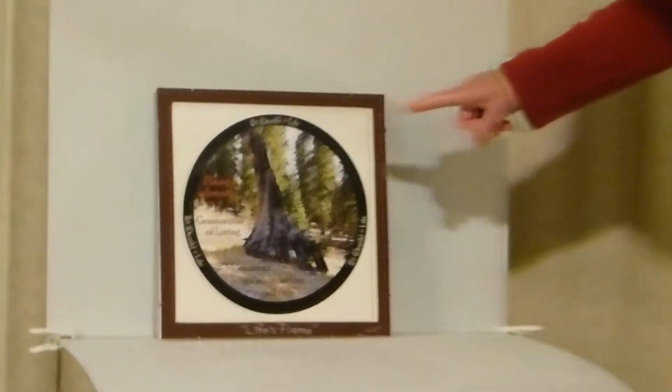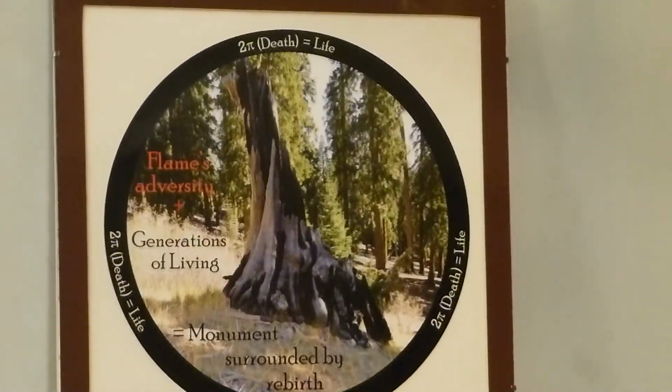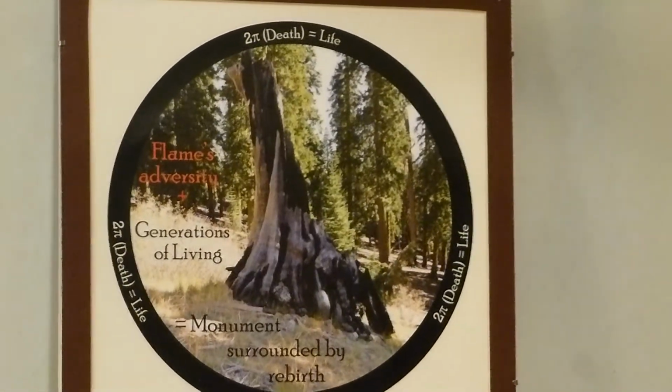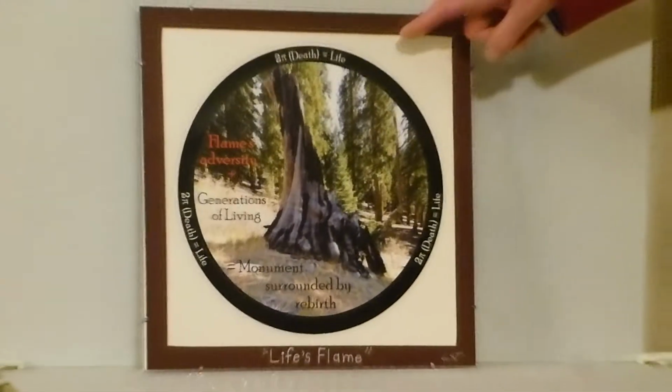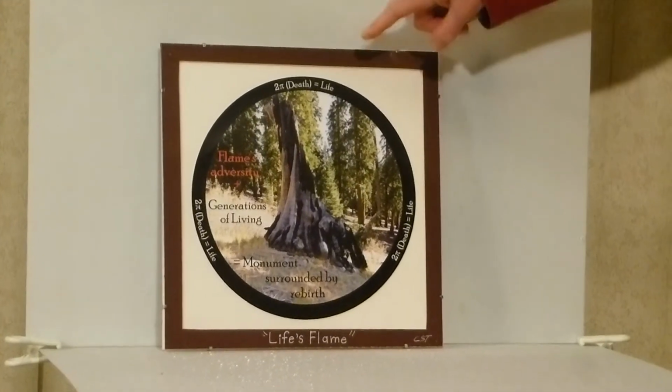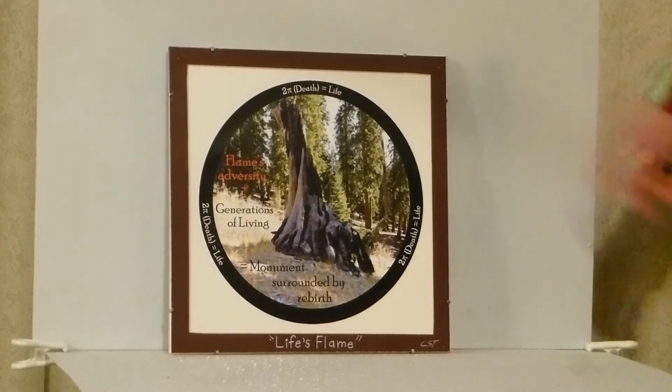Sometimes I use an established equation that relates physical parameters, for example, the radius and the circumference of a circle, as illustrated in this next example. In Life's Flame, I state that flame's adversity plus generations of living equals monument surrounded by rebirth. Now, the circle of life is somewhat of a cliche, and so another way to state that would be the equation for the circumference, 2 pi death equals life, because death is an integral part of life.